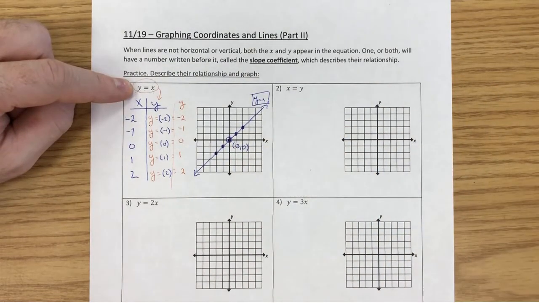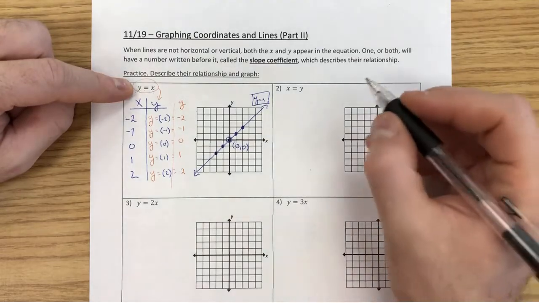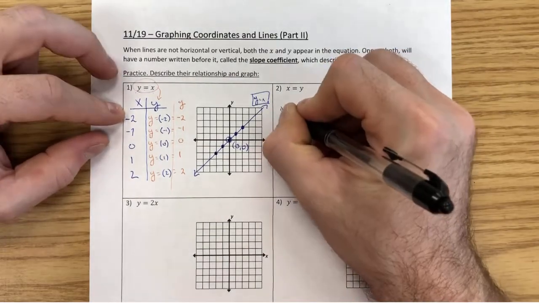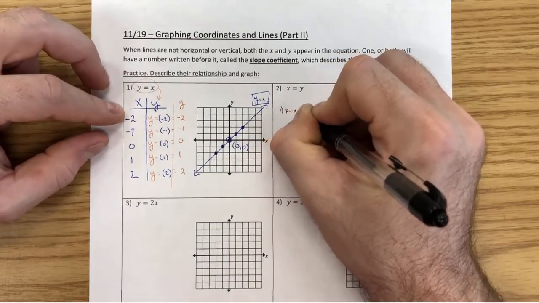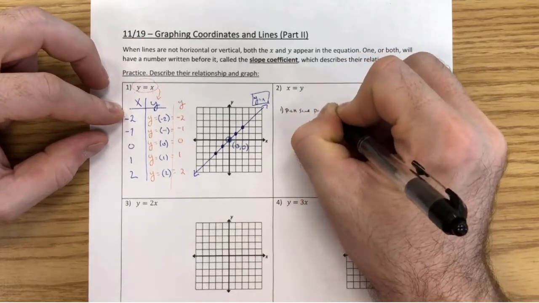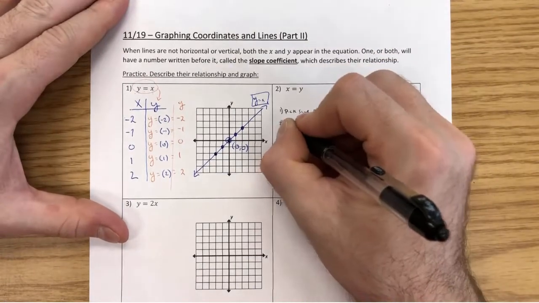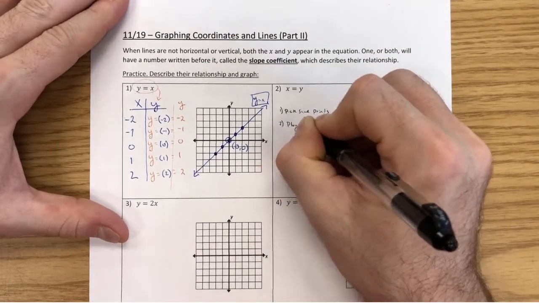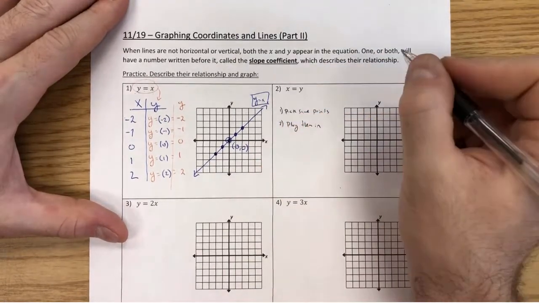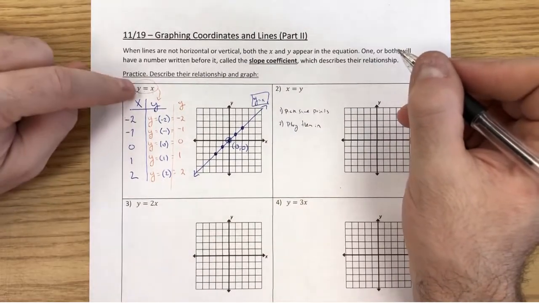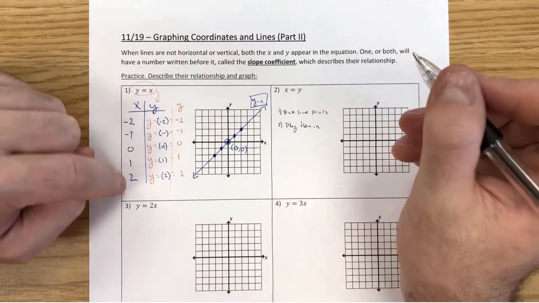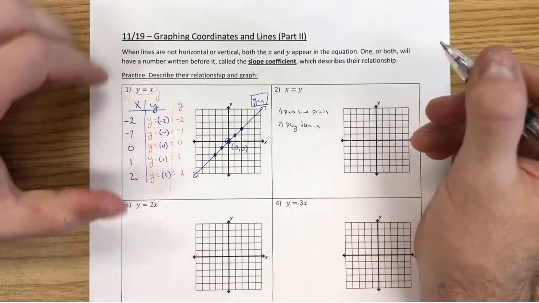So I'm going to really quickly write these steps down. Step 1 is we're going to pick some points. We picked -2, -1, 0, 1, and 2. And then we're going to plug them into the equation. So we rewrite the equation with that variable replaced by the number.